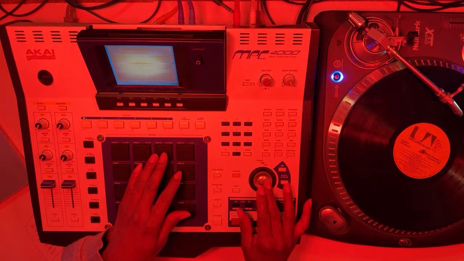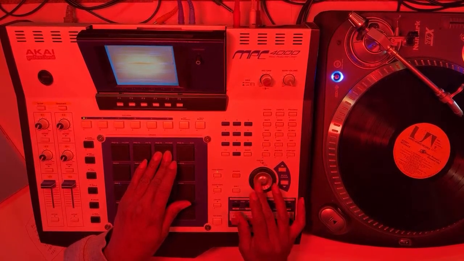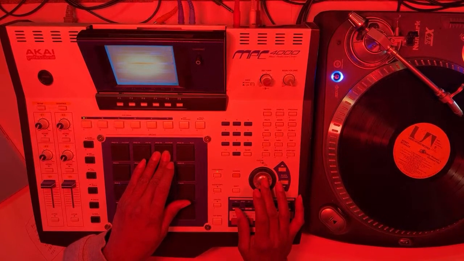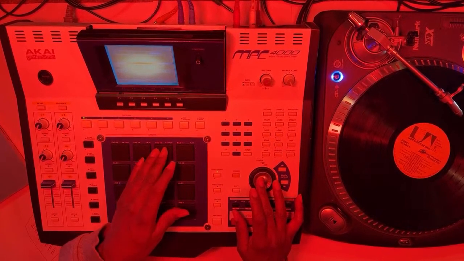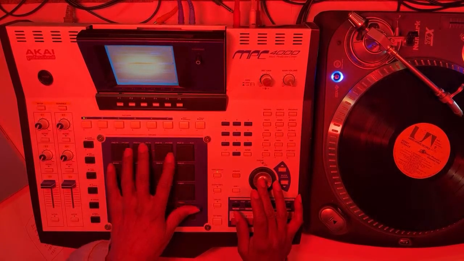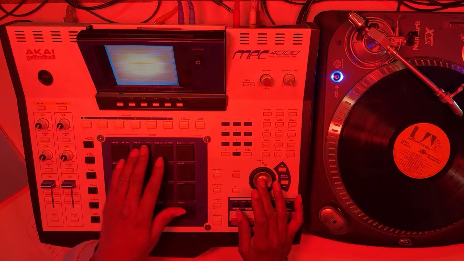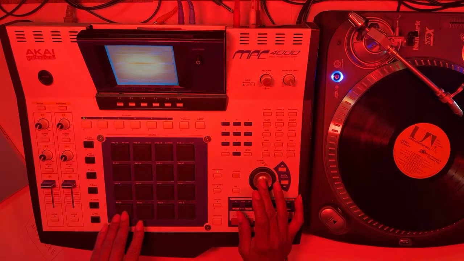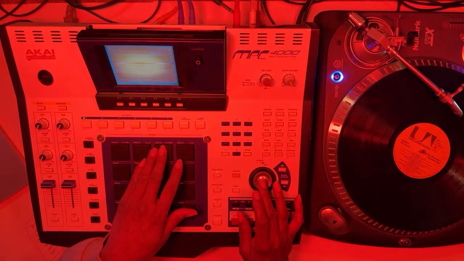Tighten it up. This is the end of the sample, because on the MPC you can go to the end, not the beginning. But this is the beginning. I'm going to the end.